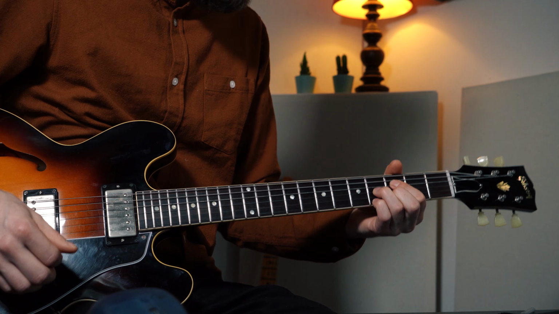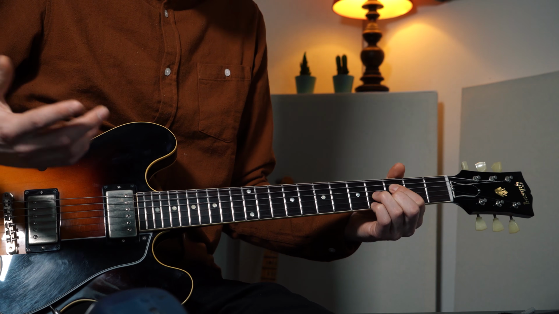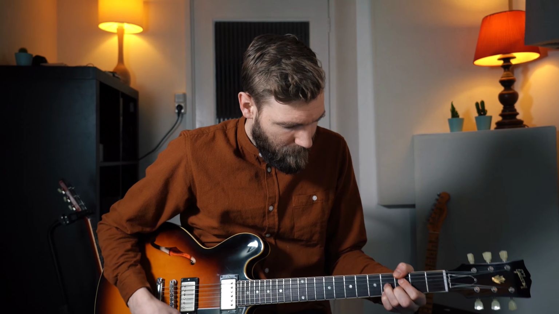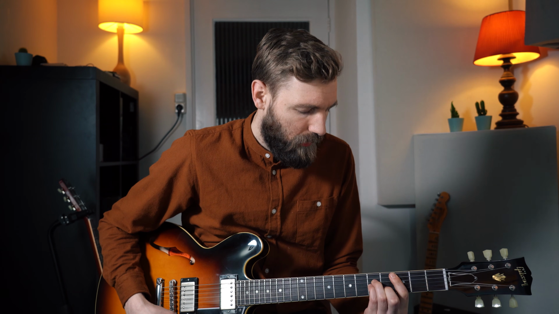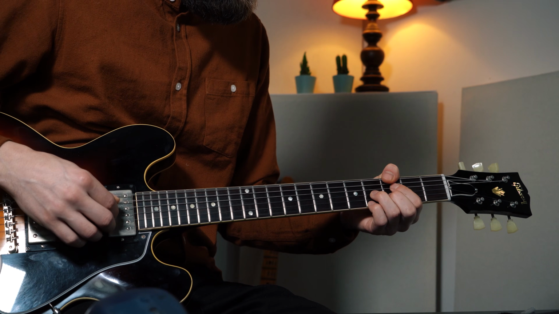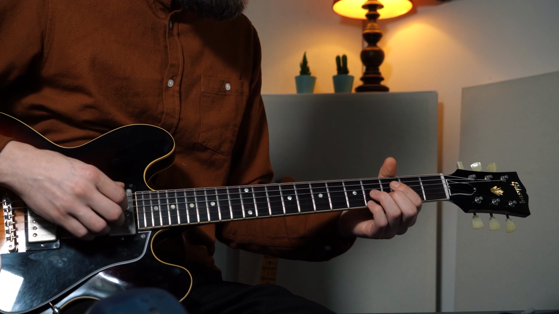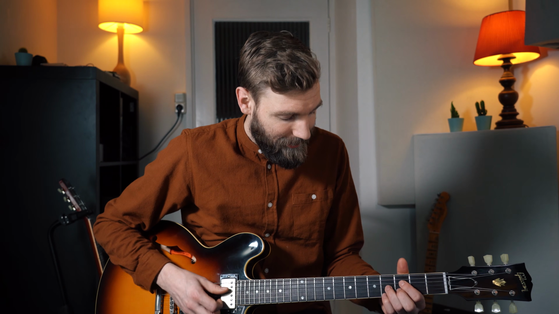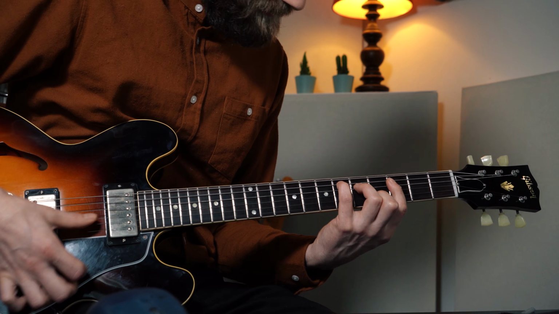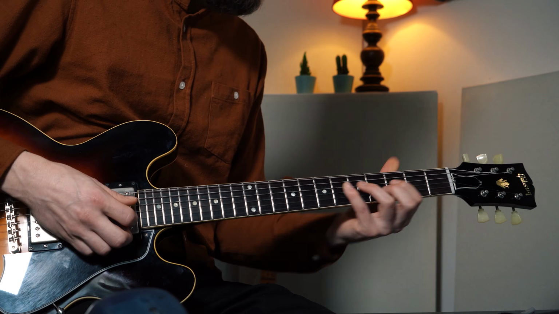So if we see it as a G7th with a flat 9, it typically resolves to C, C minor or major, could be both. Or if we see it from D and up, so fret 3 on the B string, we can resolve to E flat. Exactly. Sounds good as well, right?